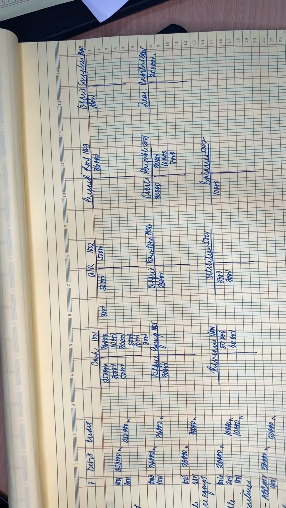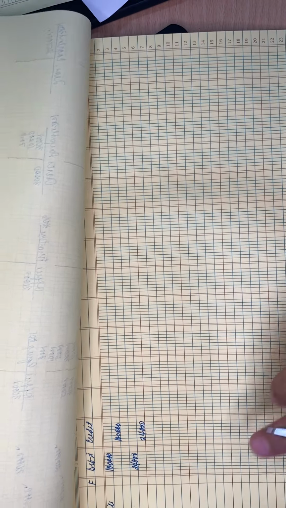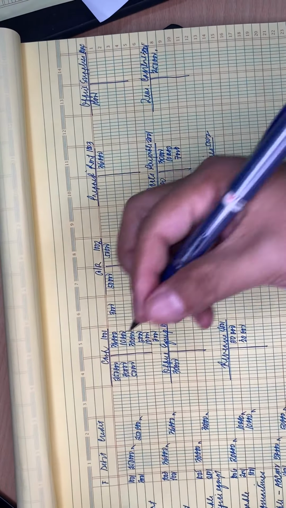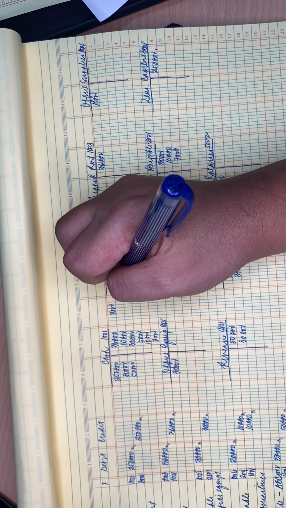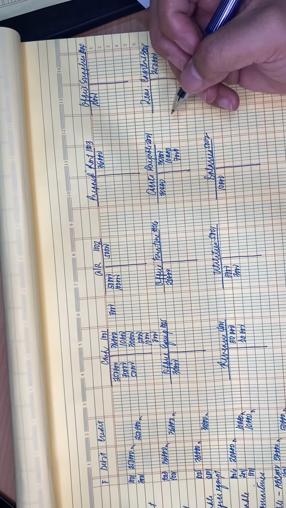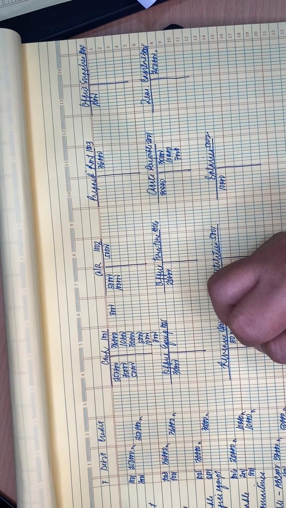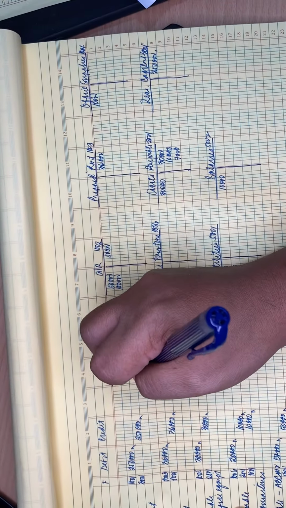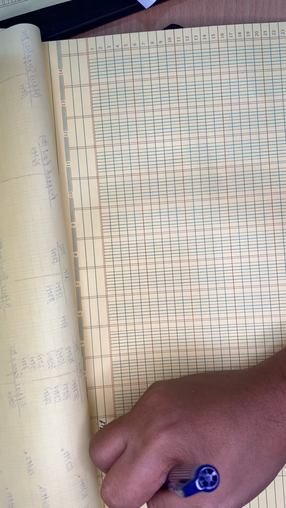And then here, debit accounts receivable for 100,000. So that's 1002. And then credit revenue for 100,000. So that's 4001. And then debit to cash for 24,000, and then credit to revenue for 24,000. So this is 1001, and then 4001 for 24,000.